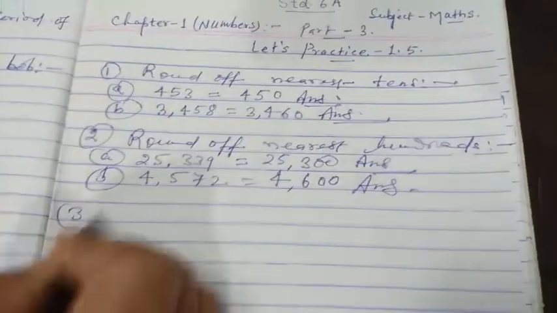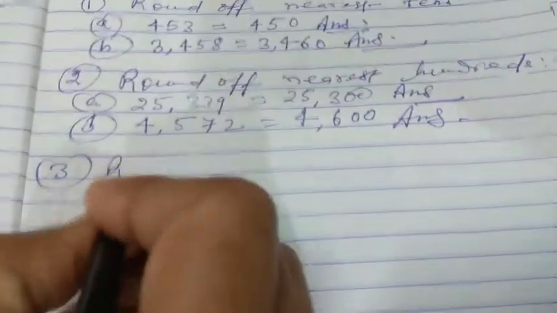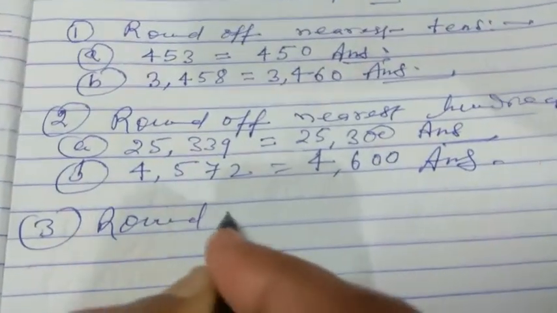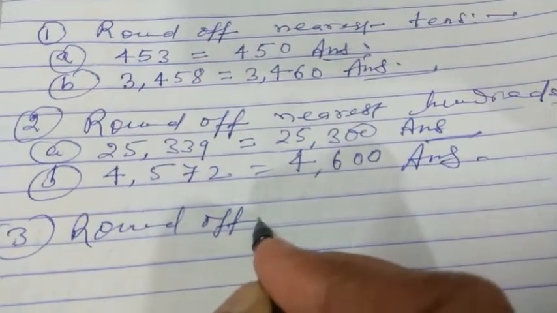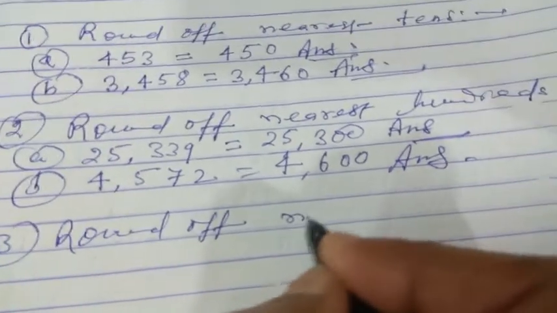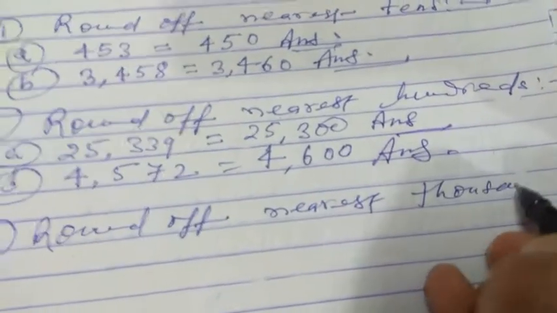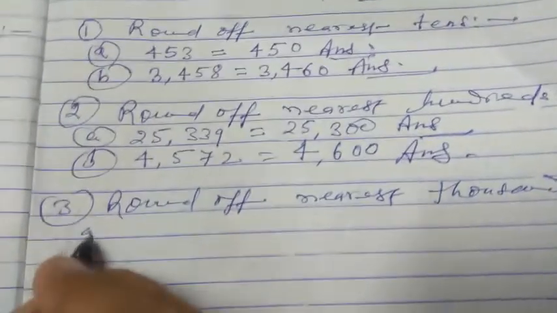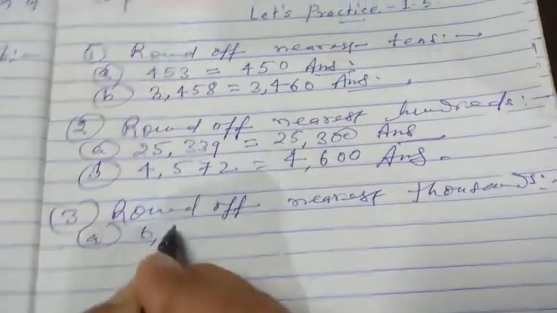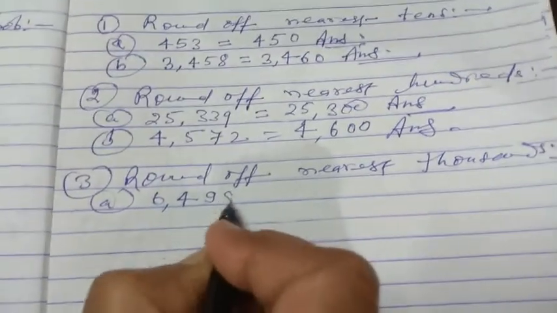Now, I am solving question number 3. Round off the numbers to the nearest 1,000. Question number A, 6,498.